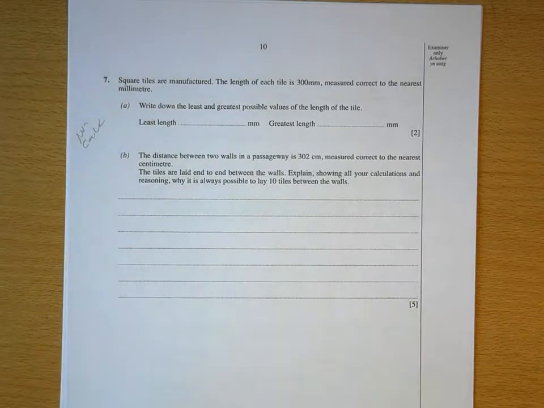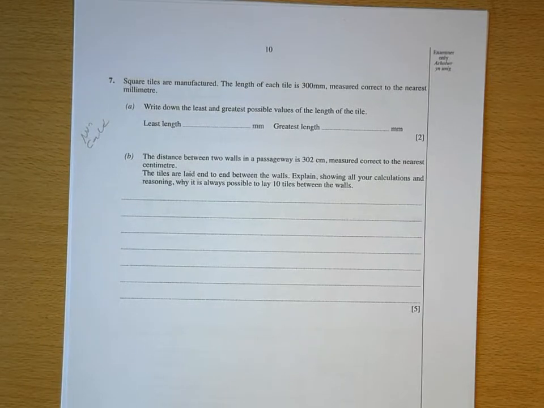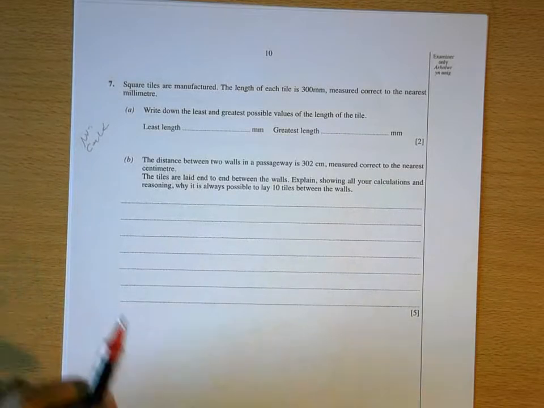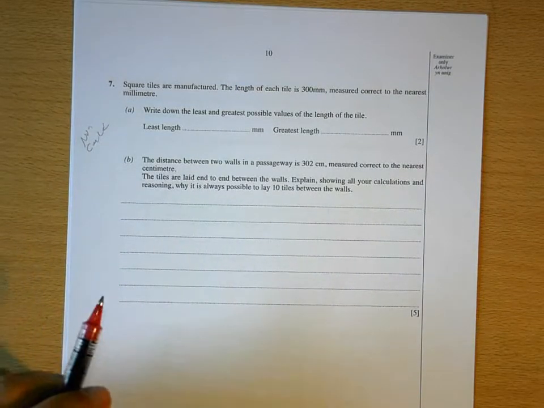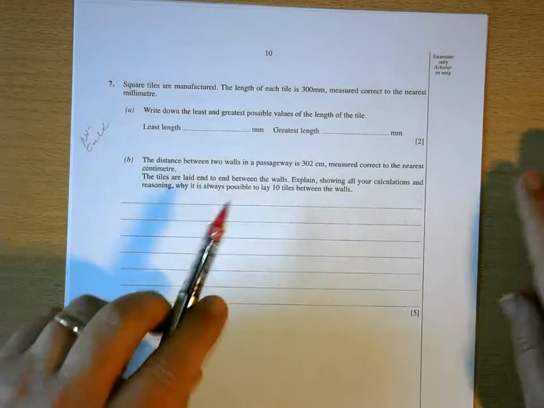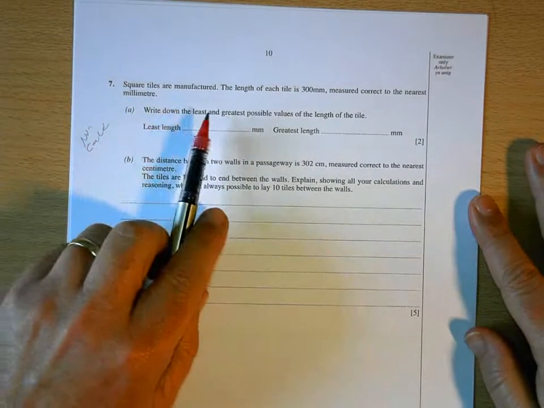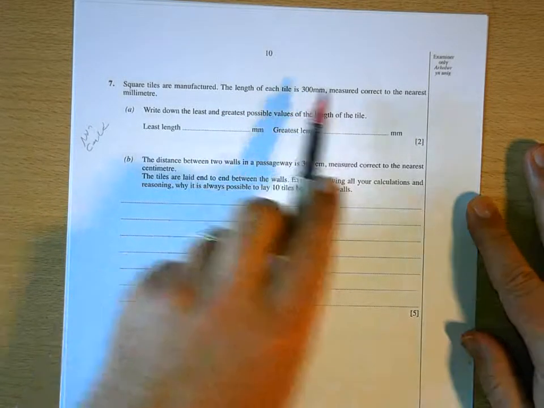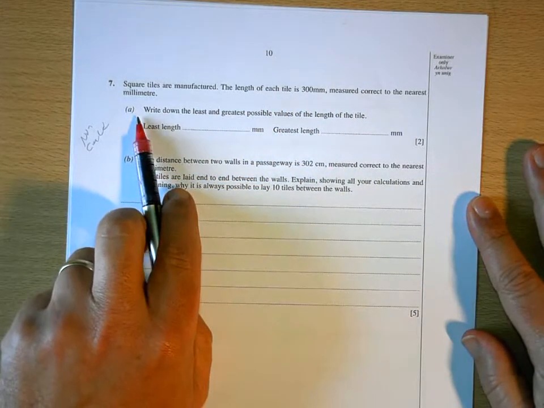Right, questions on maximum length, minimum length when you're rounding tend to crop up on the non-calculator paper. And again, it really helps to think clearly with the context of the question when you're working with these. So this first question, square tiles are manufactured. The length of each tile is 300 millimeters, correct to the nearest millimeter.